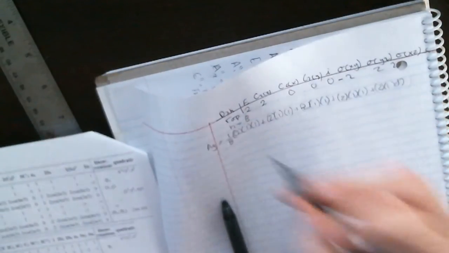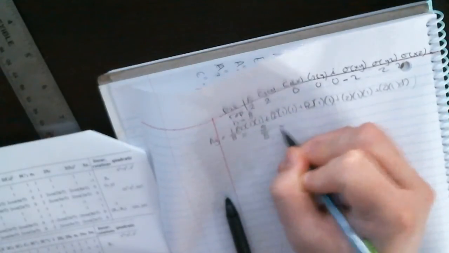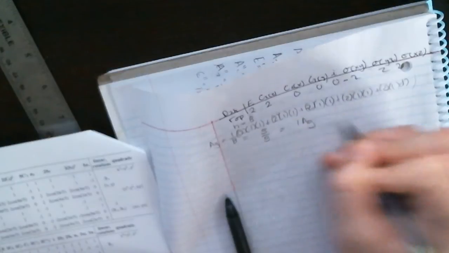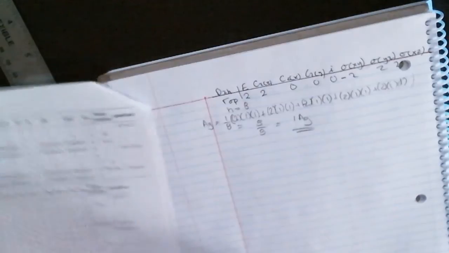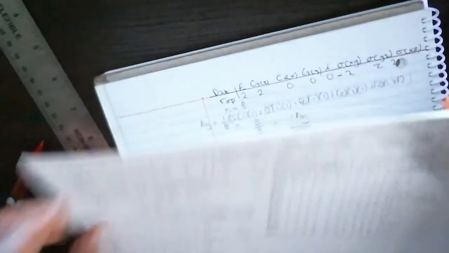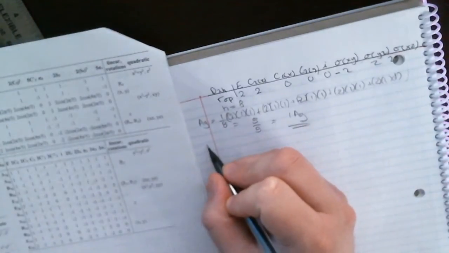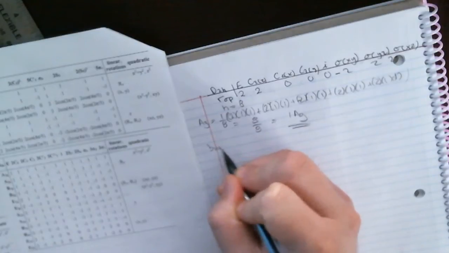Okay, because what this is going to give us is 8 over 8, which is 1 symmetry. Okay, and we have to do this for every one, and that takes a while because, if you look here, there's a lot. So instead of doing that, I already know that there's 1 AG and 1 B1EU.